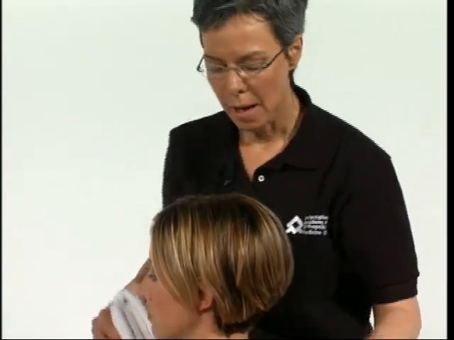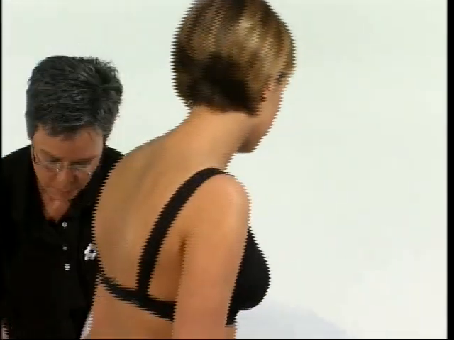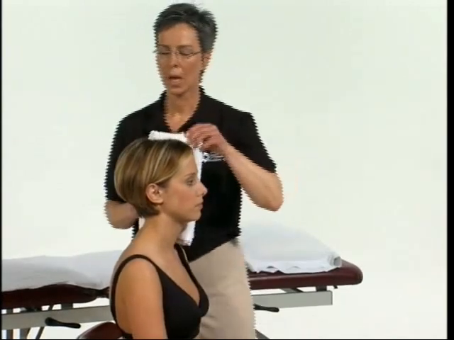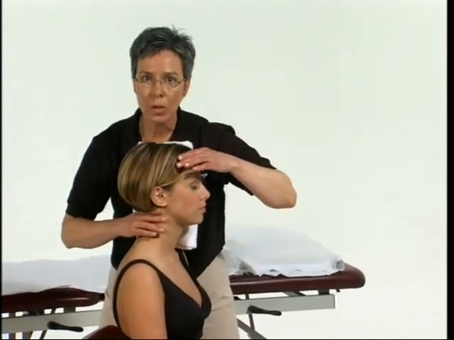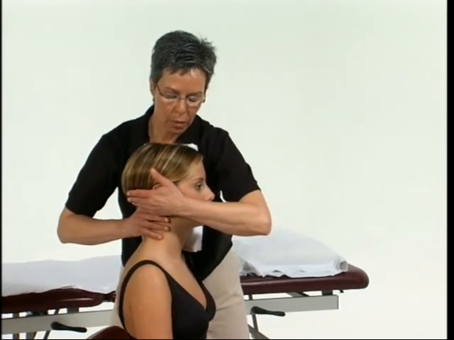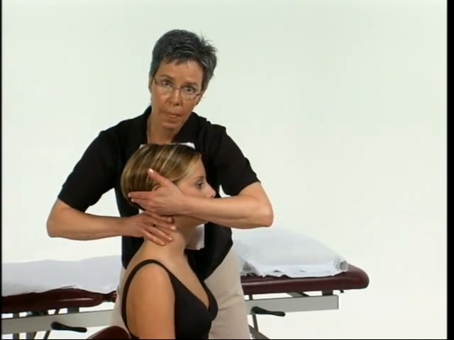So I can have my patient stand. I'm going to turn, down, good. And I will compare the amount of flexion on the left with the right, which I'm currently testing.